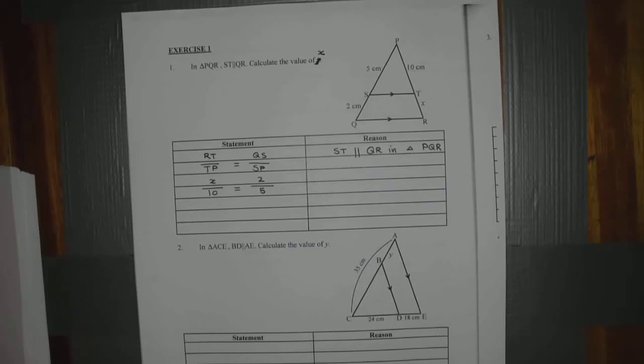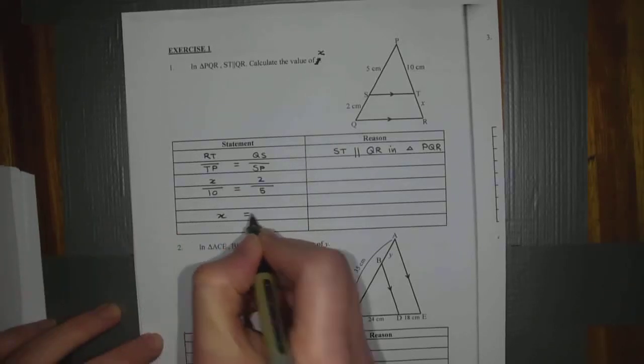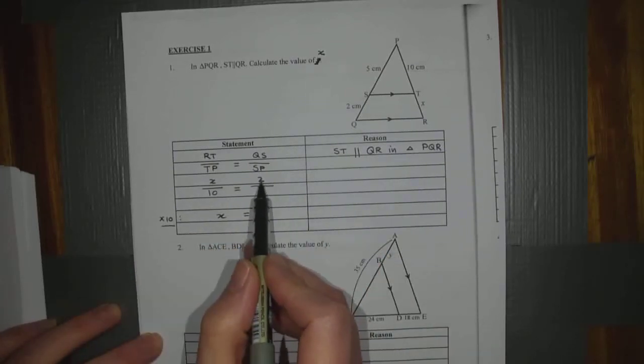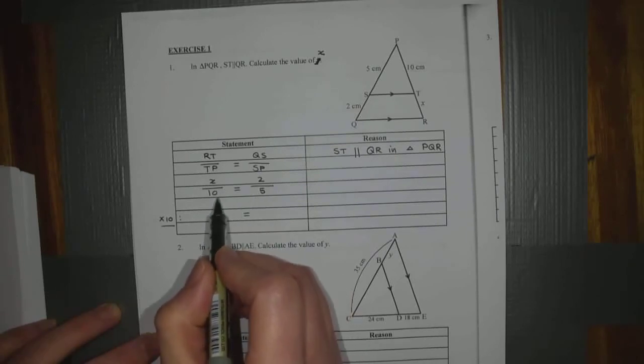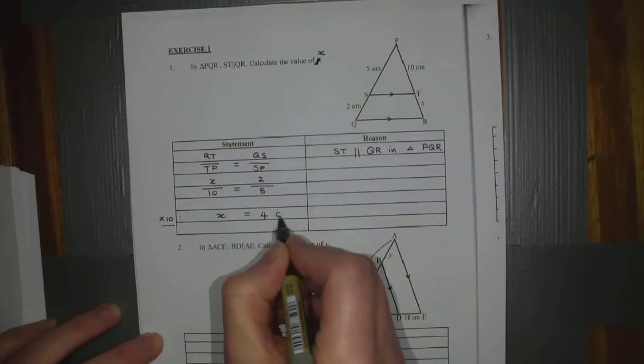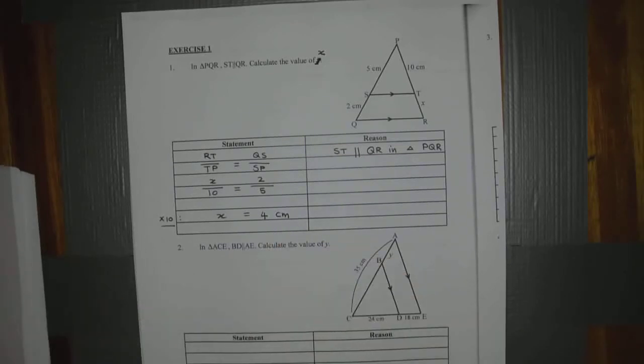Right, so we're going to multiply both sides by 10. So if I multiply both sides by 10, then 2 over 5 times 10, 5 goes into 10 twice, and 2 times 2 is 4. So this is going to be equal to 4 centimeters. I think you guys agree, very easy, very straightforward, just easing you into using this theorem. So you guys please try the next example on your own. Try it on your own, and then we'll see what happens.